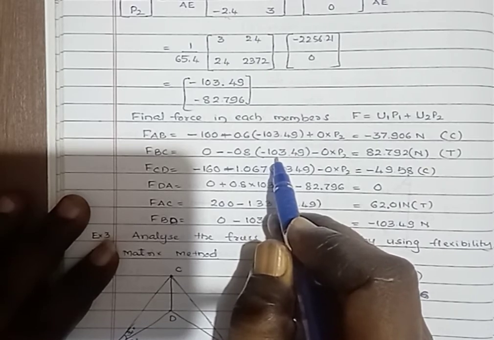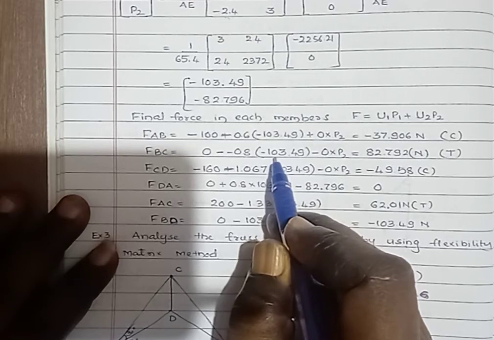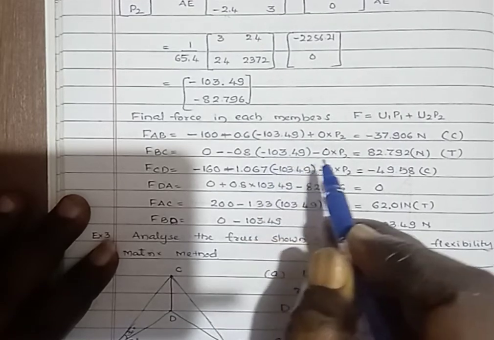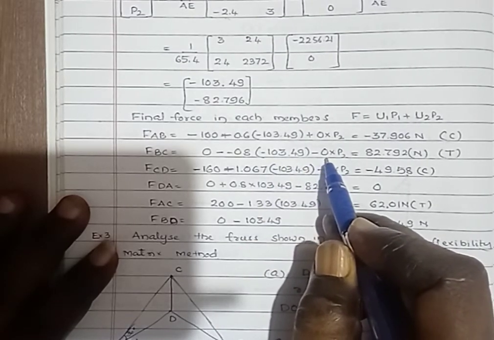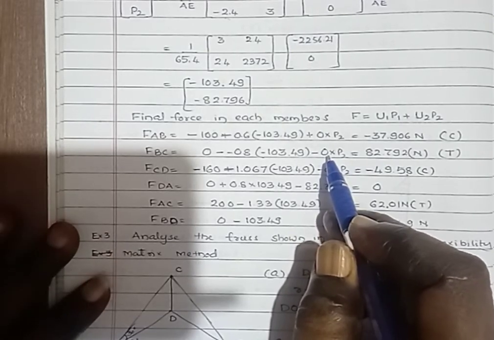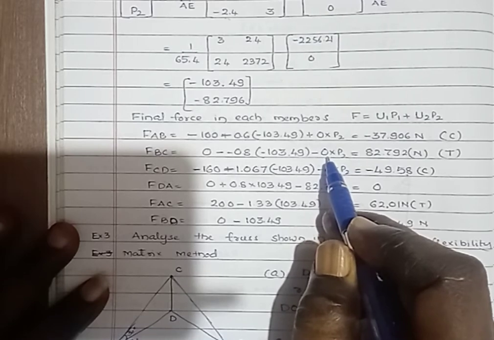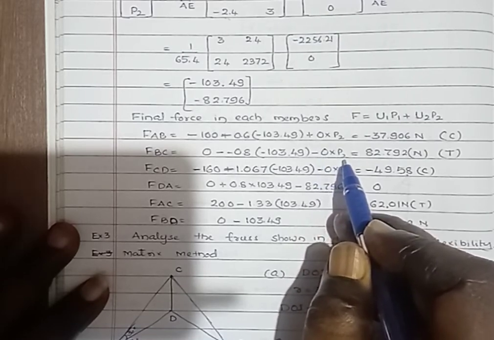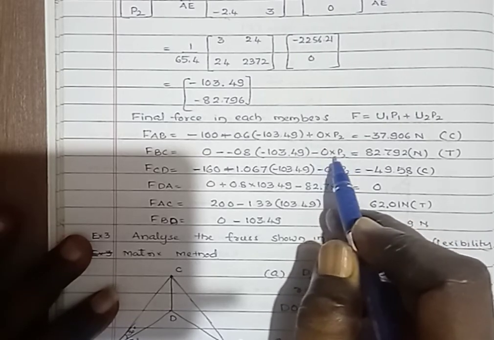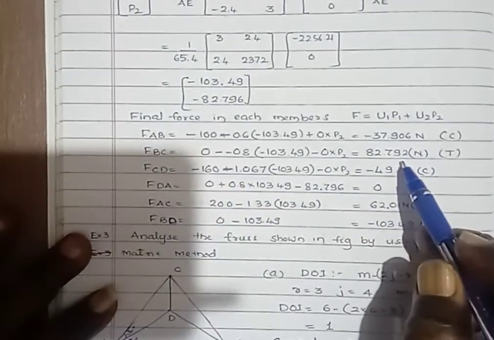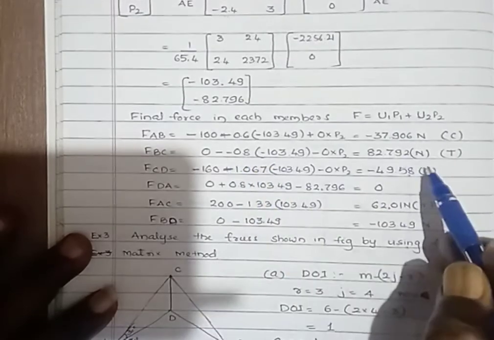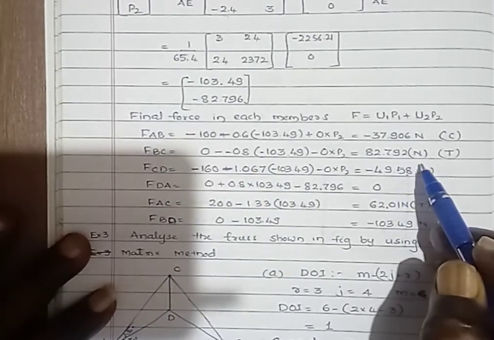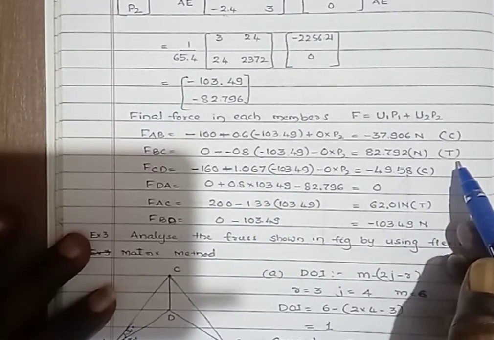Then the first redundant P1 is minus 103.49, minus the force in the member due to the unit load acting along redundant 2, that is 0, into the second redundant value P2. Here this one is 0. After simplification, minus into minus gives plus, that is 82.792 Newton, that is tensile.